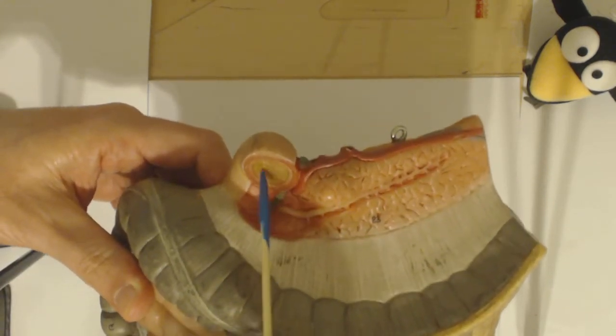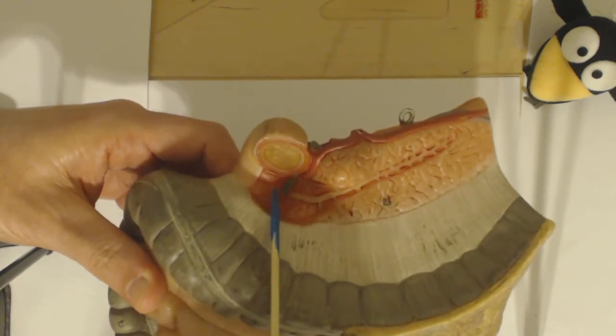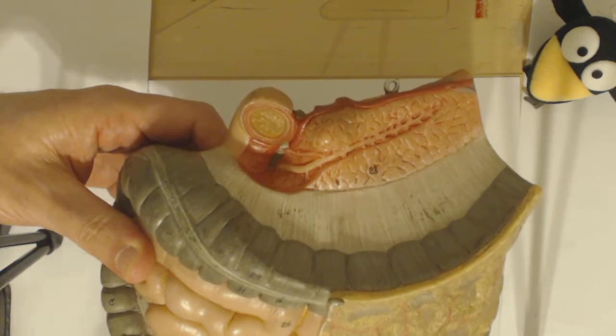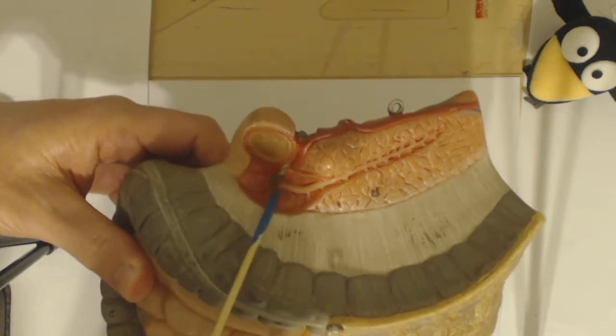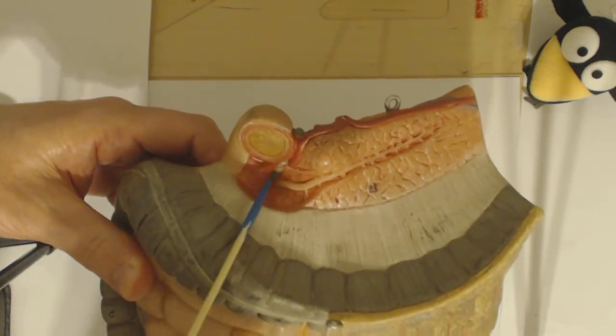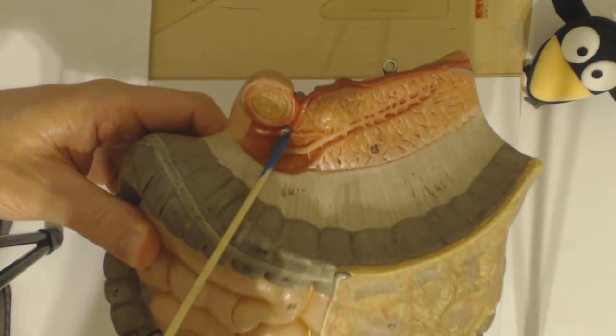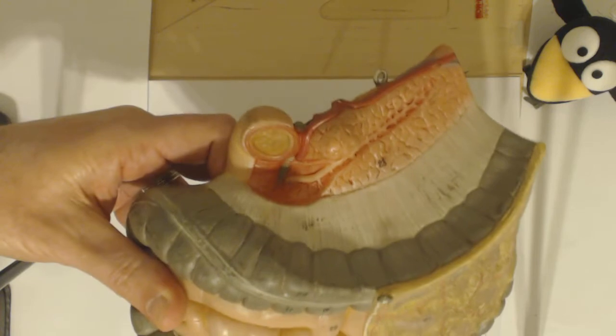The major one then drains into the duodenum, and we'll show you that on the other side, via the major duodenal papilla, or just the duodenal papilla. That papilla, that opening, serves as a common opening for both the pancreatic duct and this little sliver of green that you can see there, which is your common bile duct.